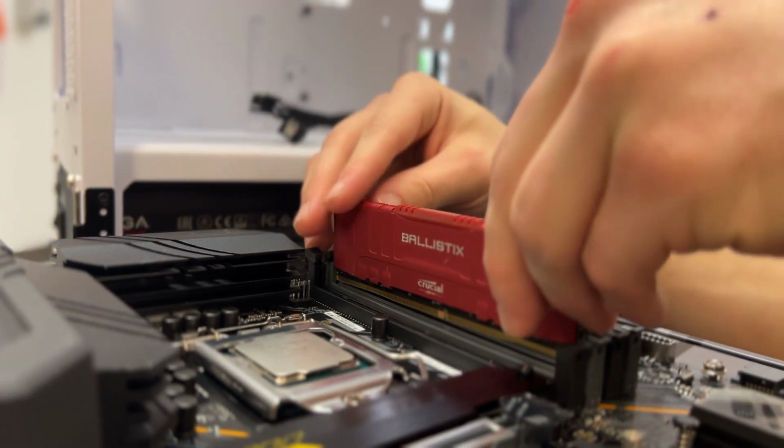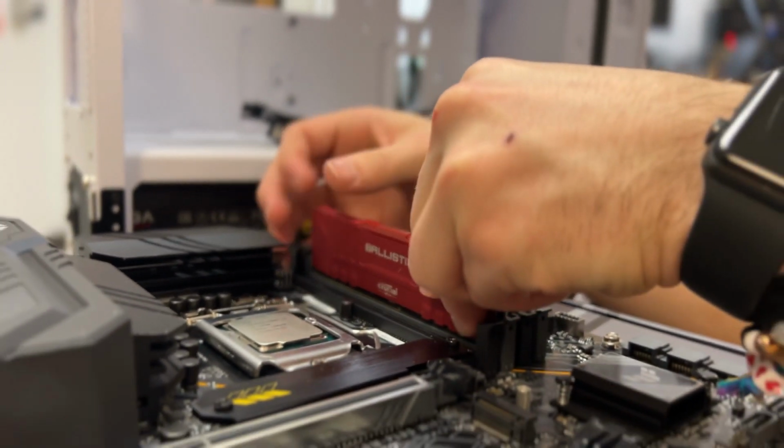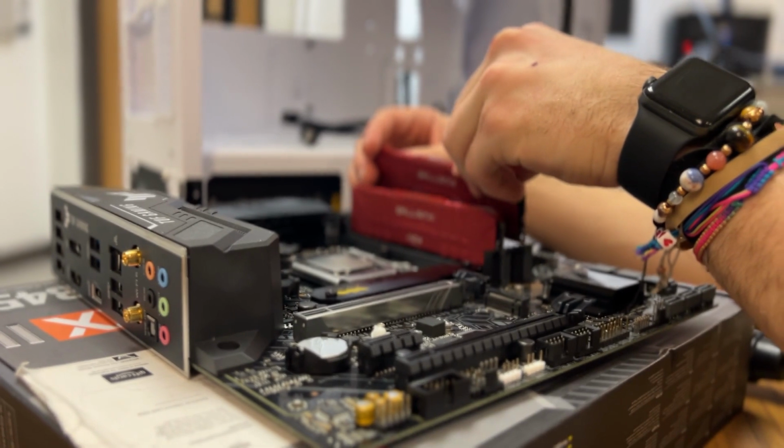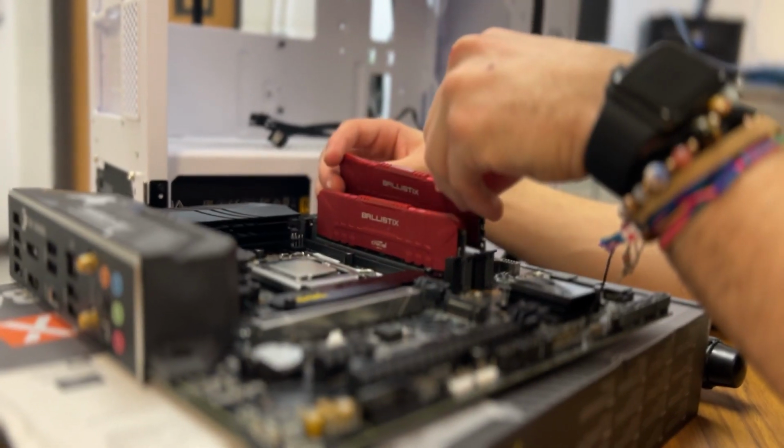Sometimes it can be a pain, but you just want to push it down until you hear the click. And that's how it will be for any motherboard that you're putting RAM in.